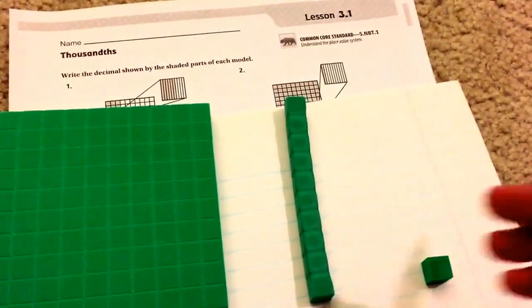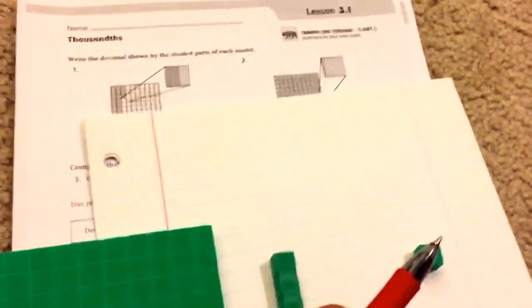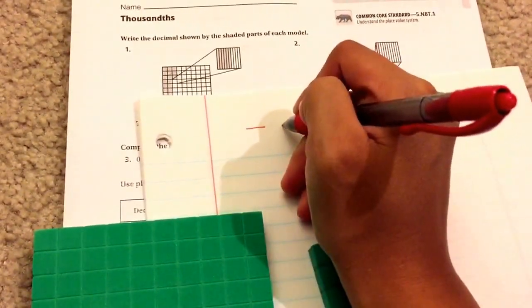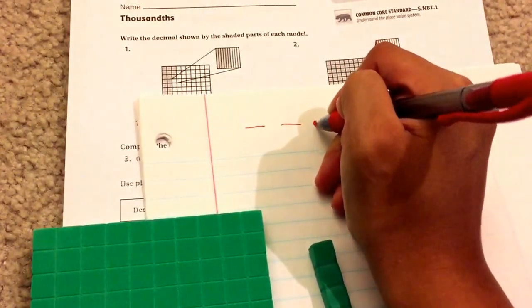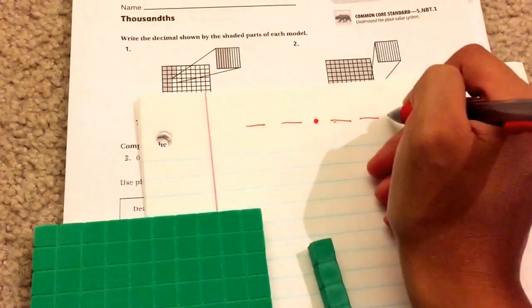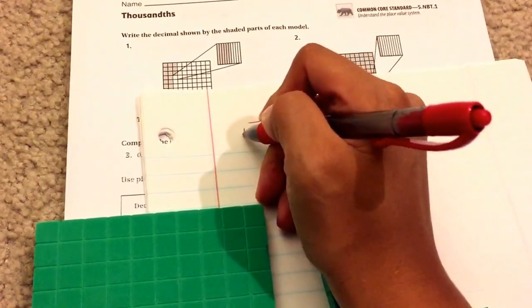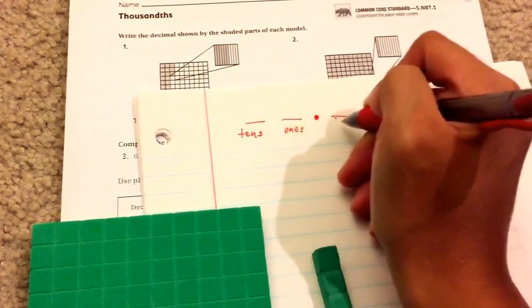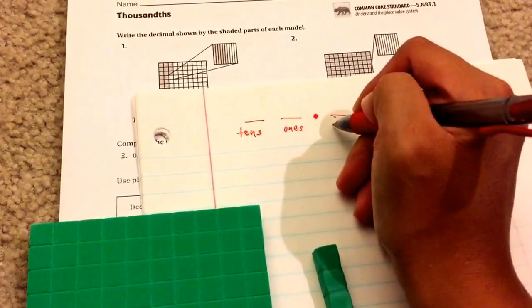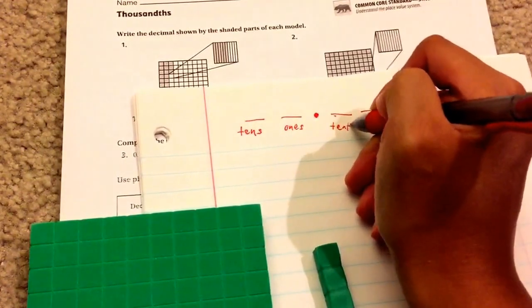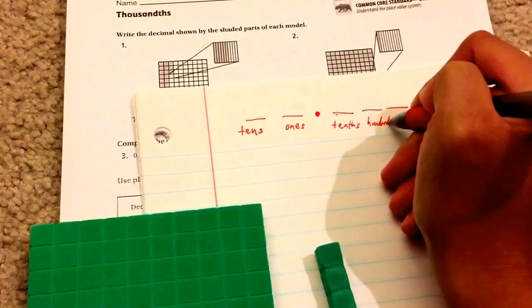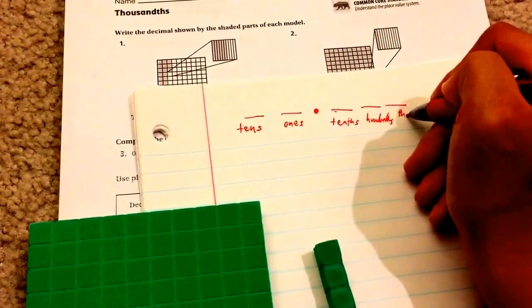And you can see that we have our flat, our long, and our cube. But these are going to be worth different place values. So I'm going to start with the tens, the ones, a decimal, and 3 lines after it. So here is the tens, here is the ones. After the decimal is the tenths, then the hundredths, and last the thousandths.